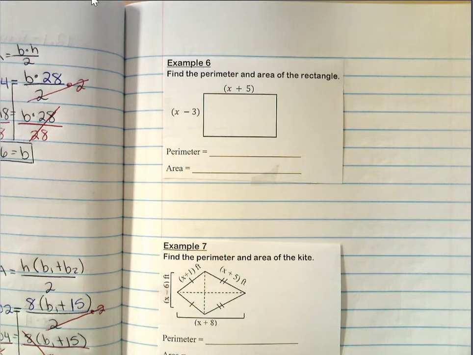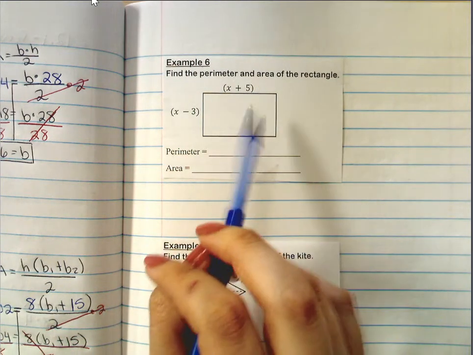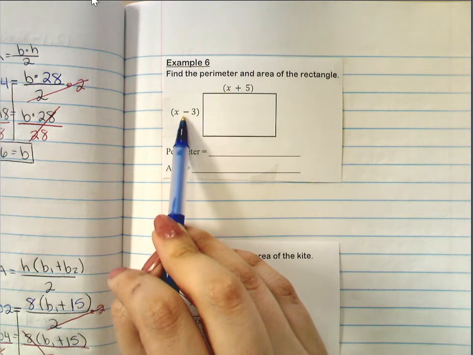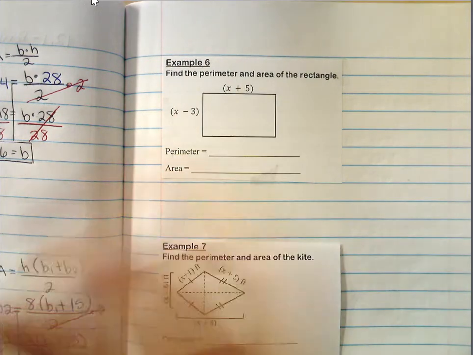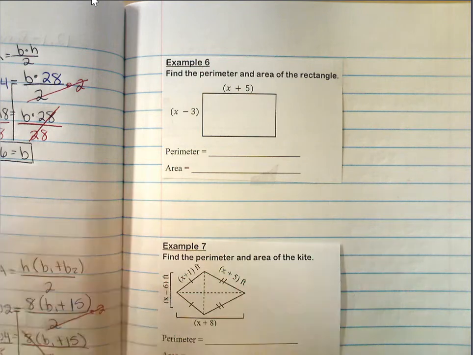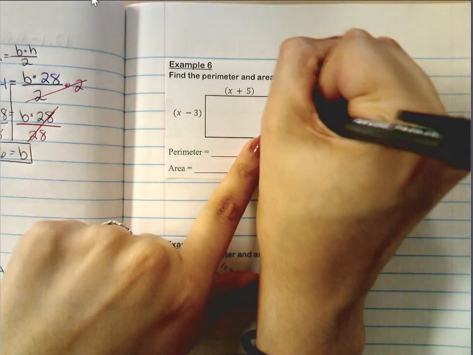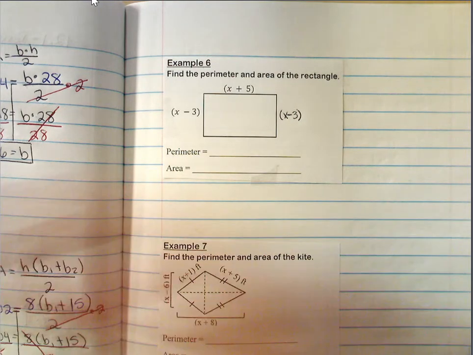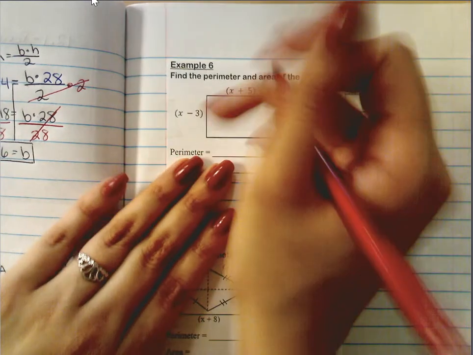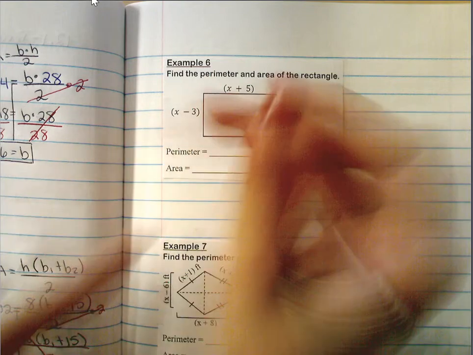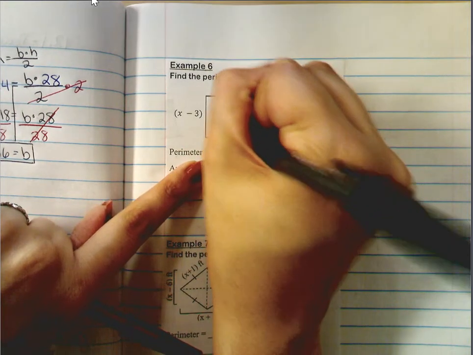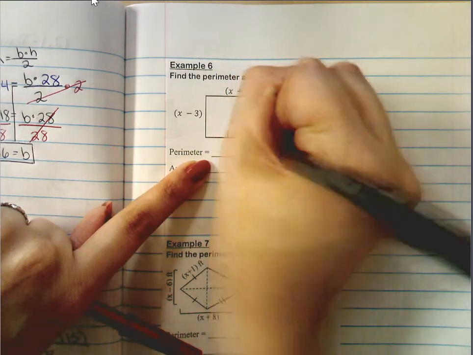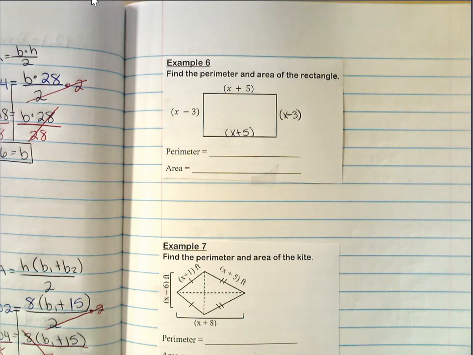So for rectangles, I know that opposite sides are equal, so that means the left side and the right side are both going to be x minus 3. So I can label both sides with x minus 3. And then I know the top and the bottom are both going to be x plus 5.